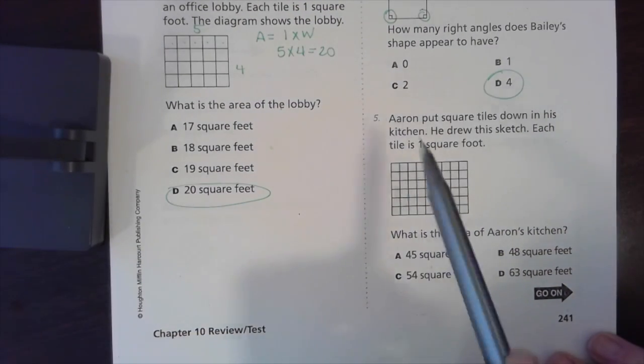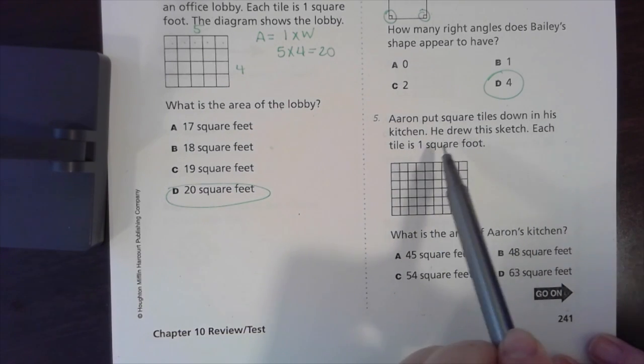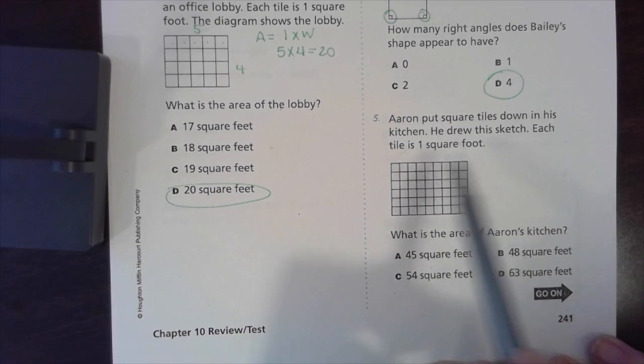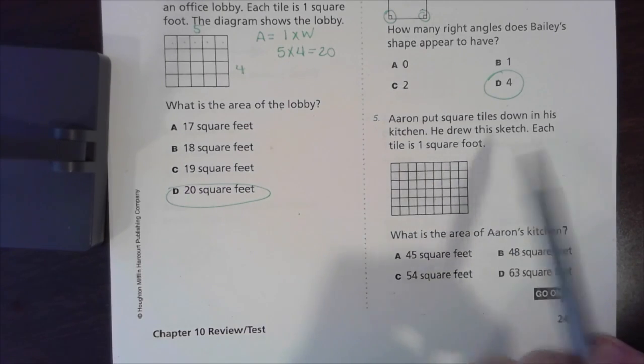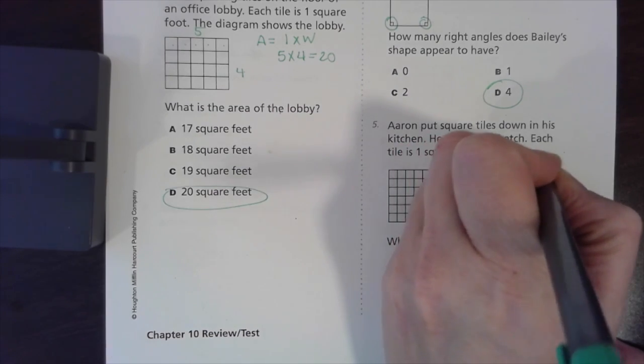Number 5. Aaron put square tiles down in his kitchen. He drew this sketch. Each tile is 1 square foot. Okay, so we know that area equals length times width.